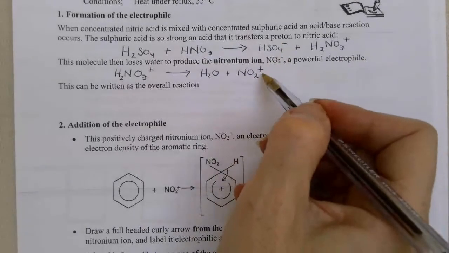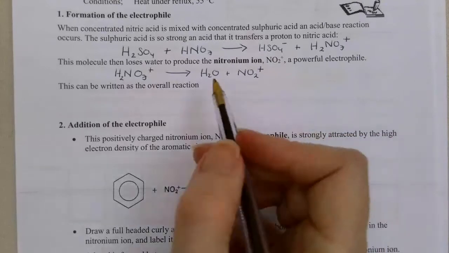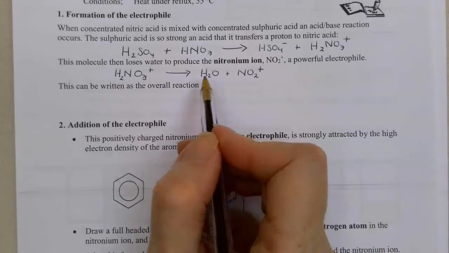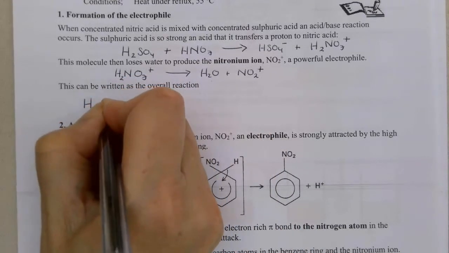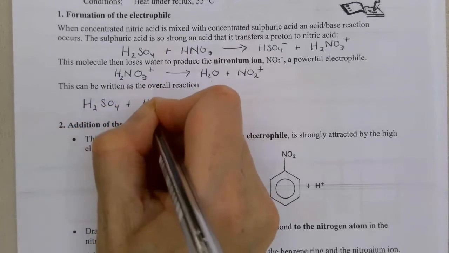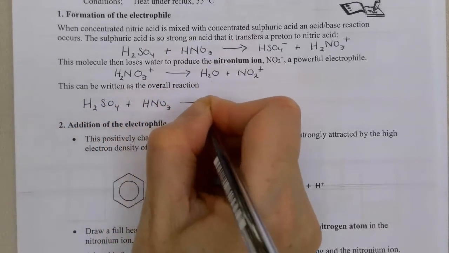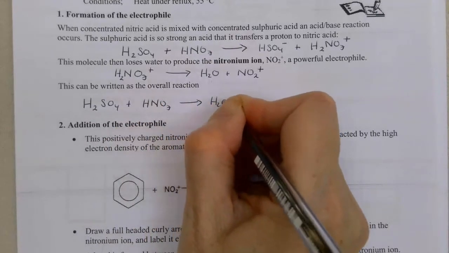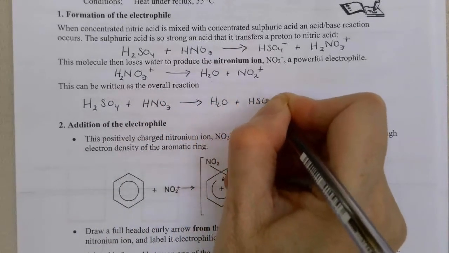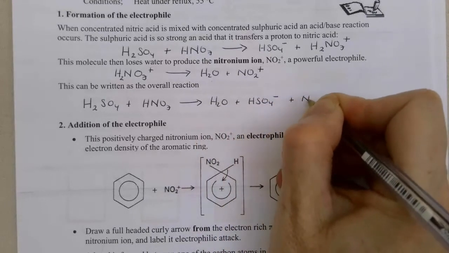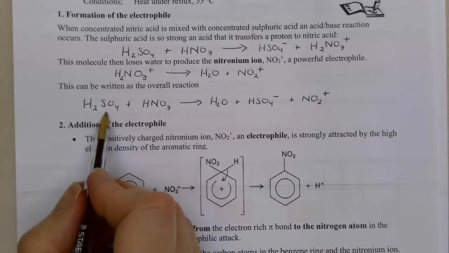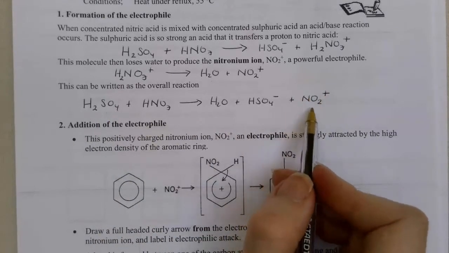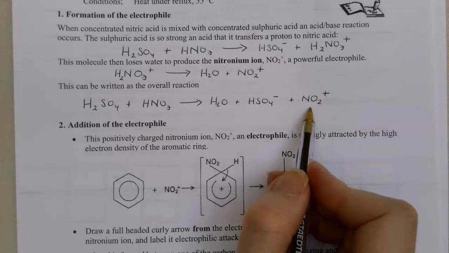Now quite often you will see this written as a single reaction because this stage happens so quickly you don't really get any of this intermediate. So you'll find it more usually written just as sulfuric acid reacting with the nitric acid to form water and my HSO4 minus and my NO2 positive. Now in this case we say that the sulfuric acid is acting as a catalyst because it's not actually involved in the reaction, but it is involved in generating the electrophile.